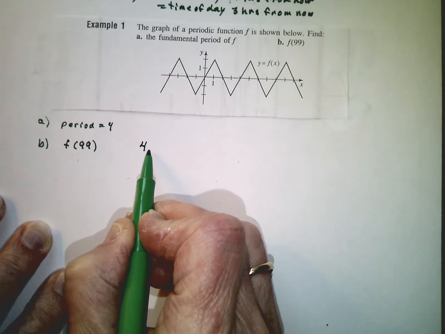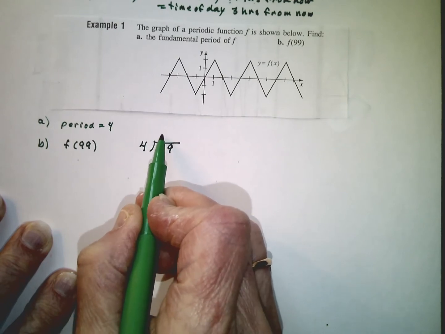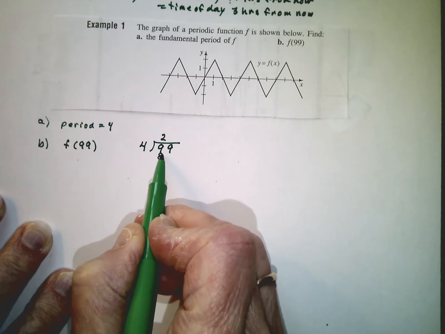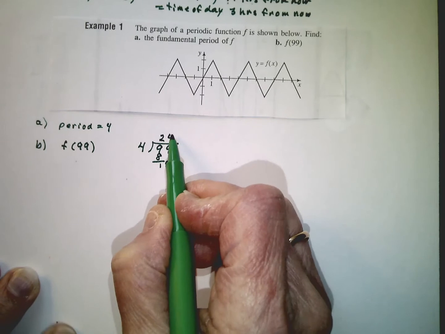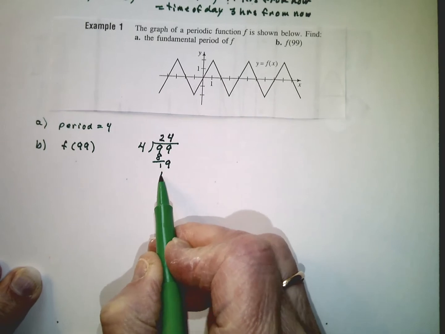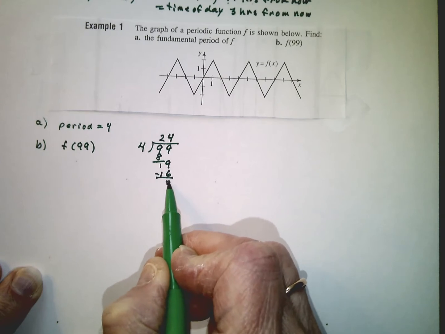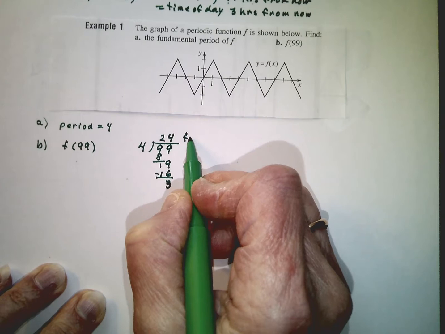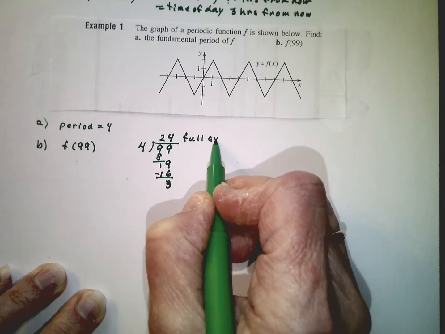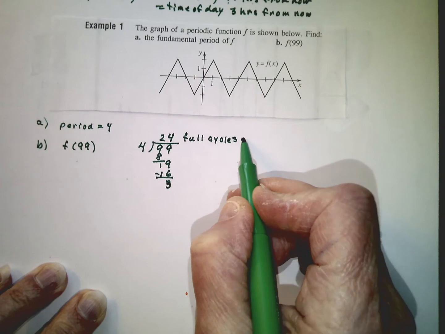So we divide 4 into 99. It goes 24 times. I'm doing it the old-fashioned way here. And we have 3 left over. So this is 24 full cycles of 4.